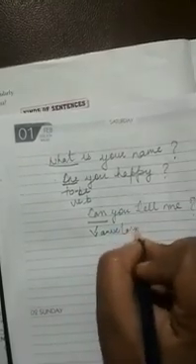Then auxiliary verb. Can you tell me? This can is an auxiliary verb. And another important thing, this punctuation, that is question mark. I hope you have understood so far.